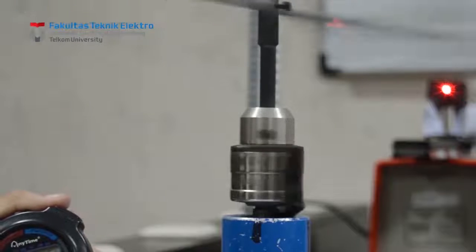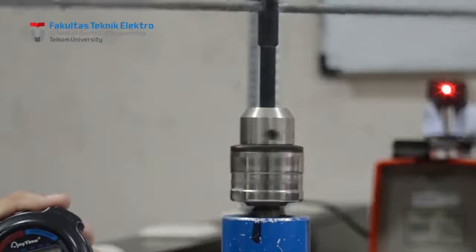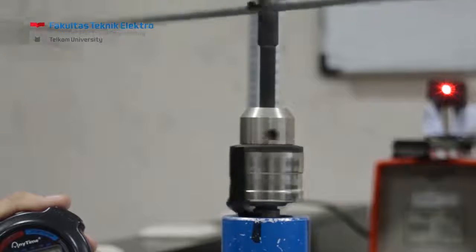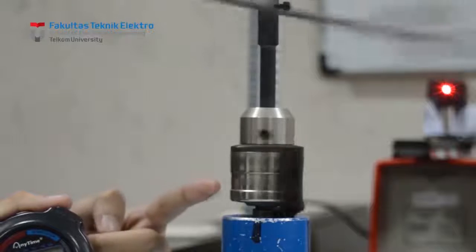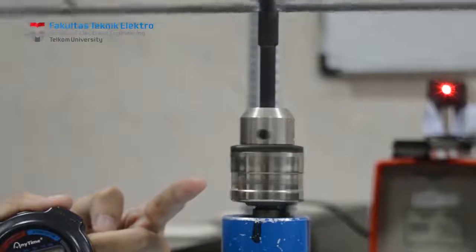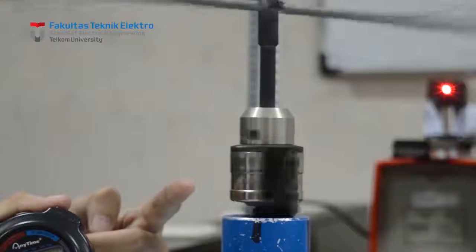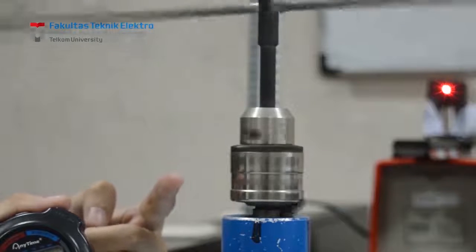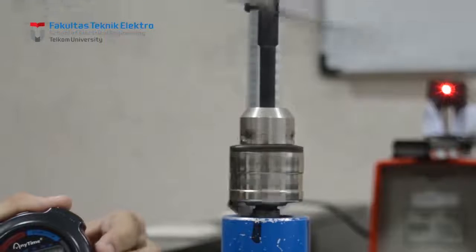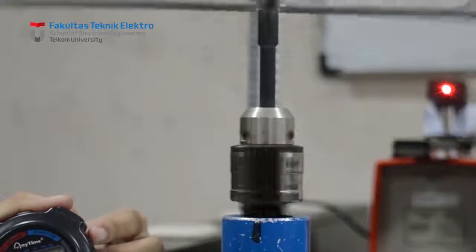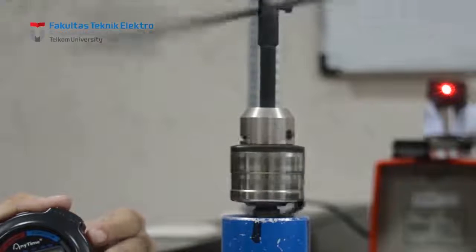Now, after the light stabilized, now we will count the period. How to calculate the period? Period means 1 round. As we can see here, here is the black mark. When the black line meets again in the same place, it is 1 round. Let us begin. We count as many as 20 periods. Start.